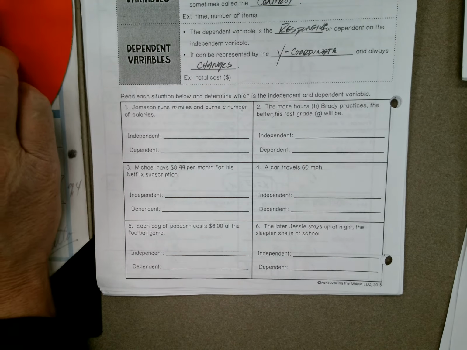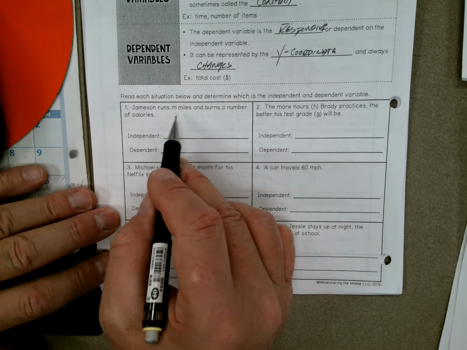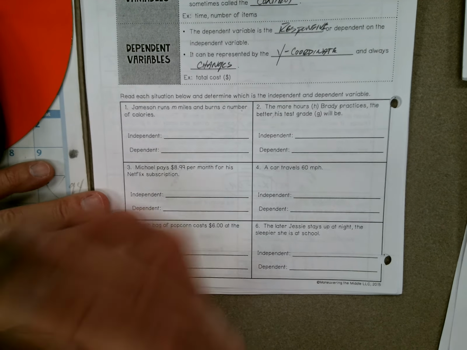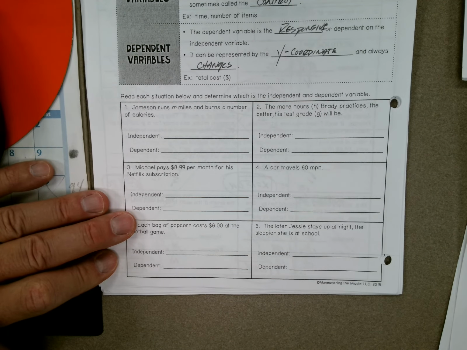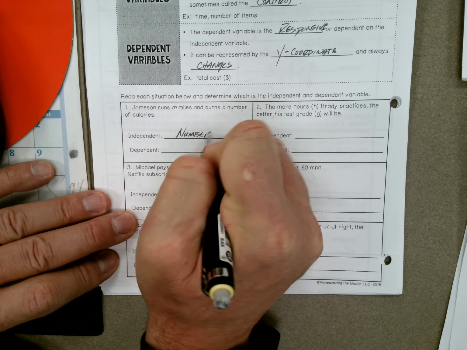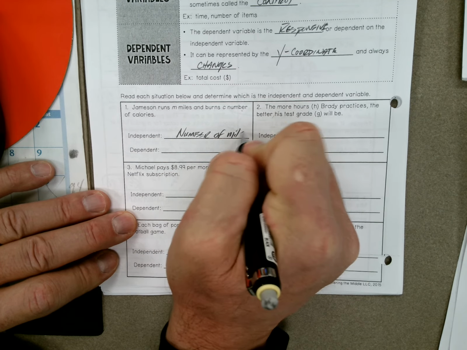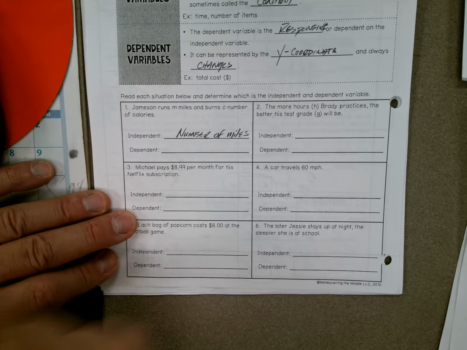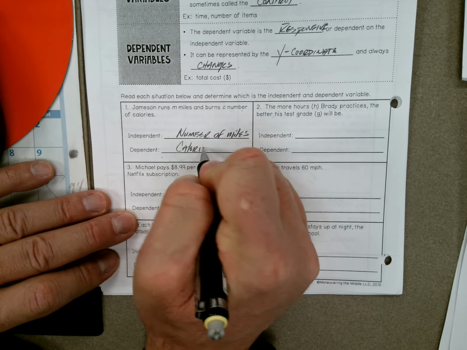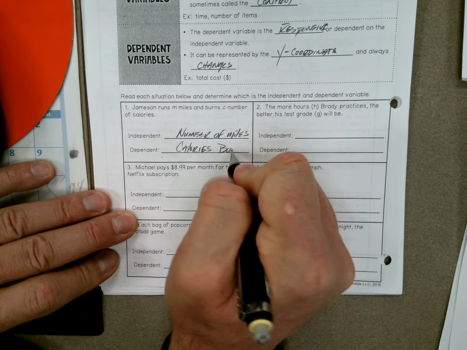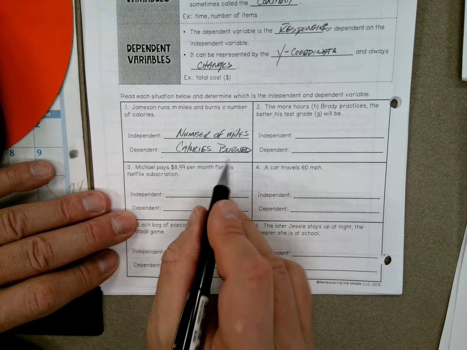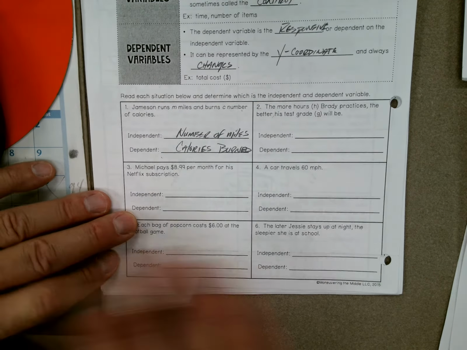Okay, so Jameson runs M miles and burns C number of calories. What stands alone? What stands alone in this case is the number of miles. What is dependent upon the number of miles is the calories burned. Now think about that for a second. The more miles I run, the more calories I burn. I can't burn calories without running miles.